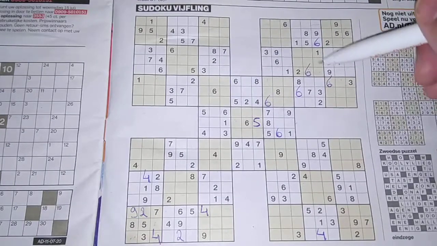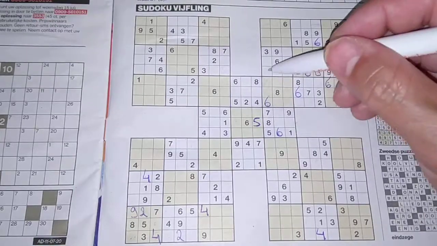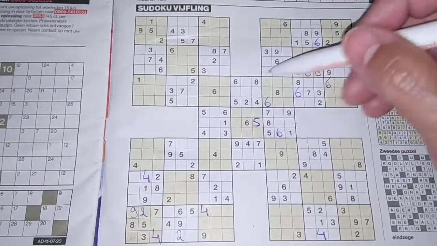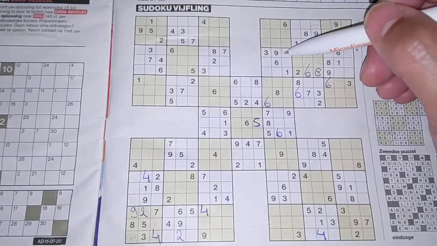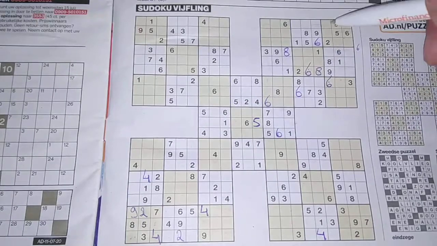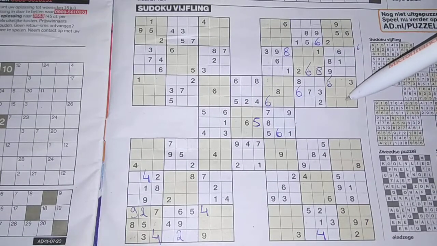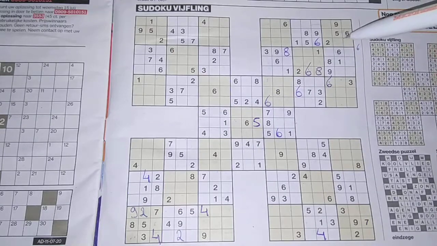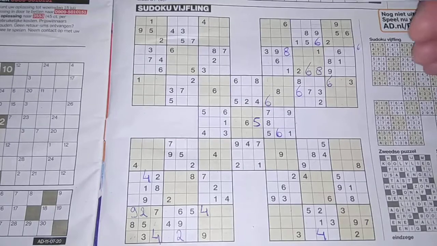We see here an 8, no 8 there. 8 should be there. 8 in this row, 8 in the middle row. So in the row above, the only place for the 8 should be there. I cannot continue with the 8. What a pity.